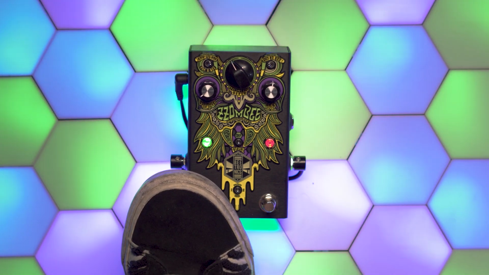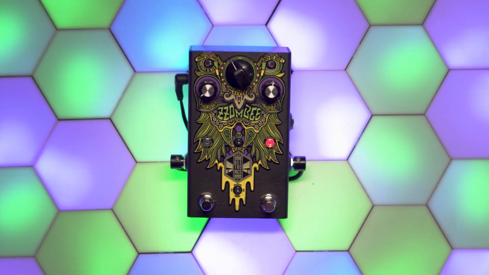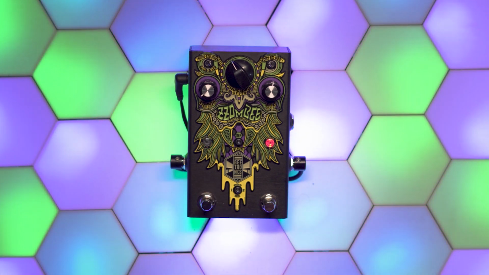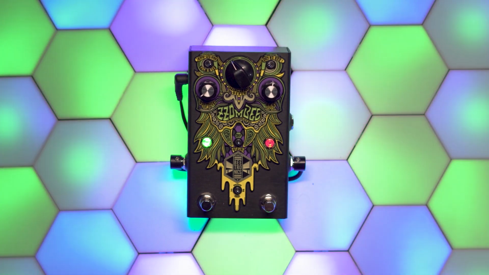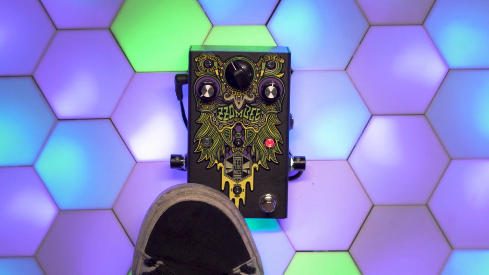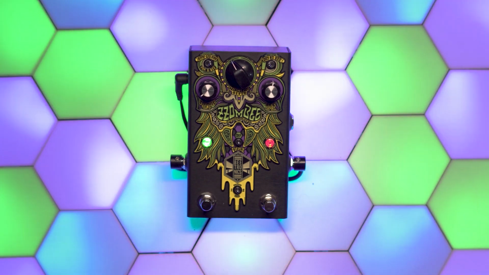Once you hold down, it triggers the ramp up. Once you let it go, it triggers the ramp down. You are also able to invert the ramp by double tapping your bypass foot switch. Now the ramp is going to start from the top and go down, and once we let it go, it gets back to the top.